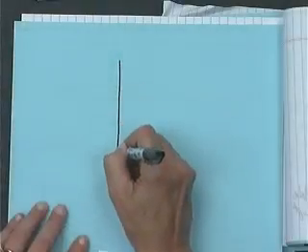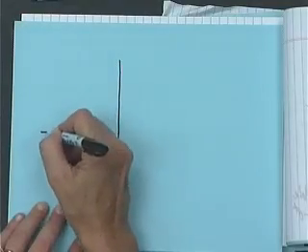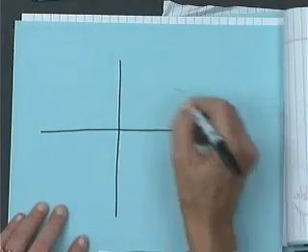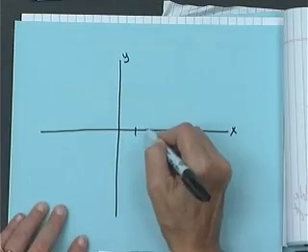Okay? So let's set up our coordinate system, and we're doing good curve sketching. So you spread out your units. This is not the place to be sloppy. Label your axes.